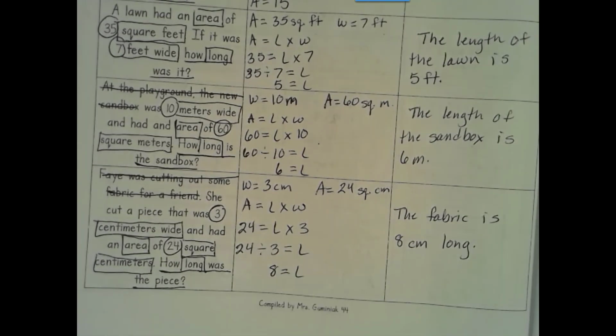All right, now let's go ahead and practice some more with area formula in real world problems.